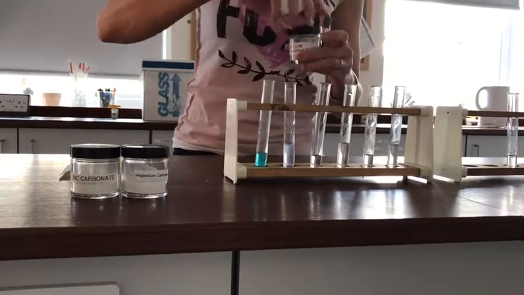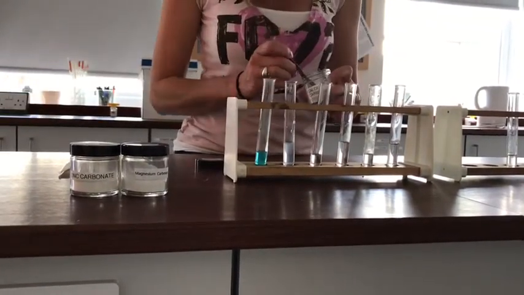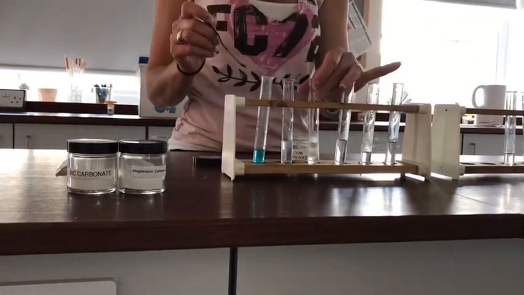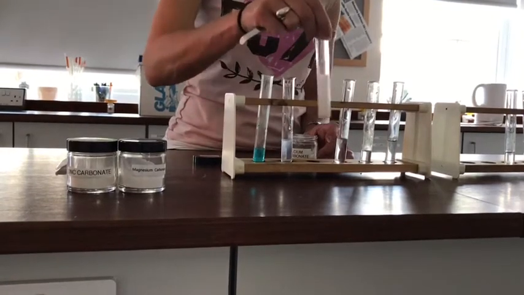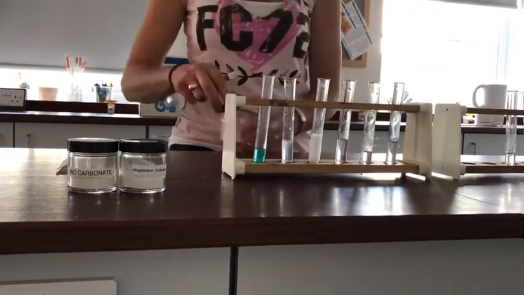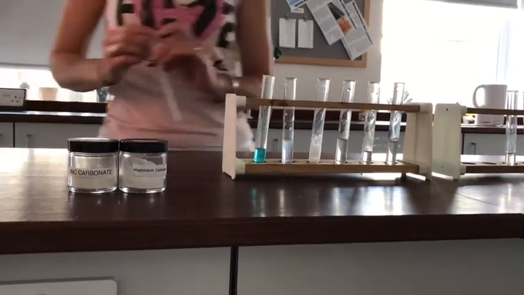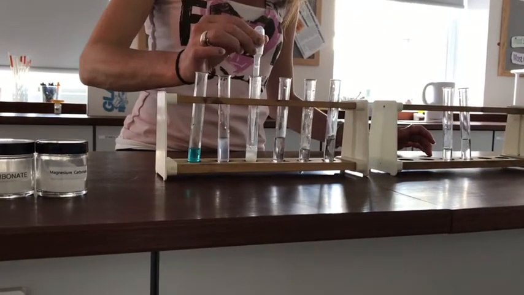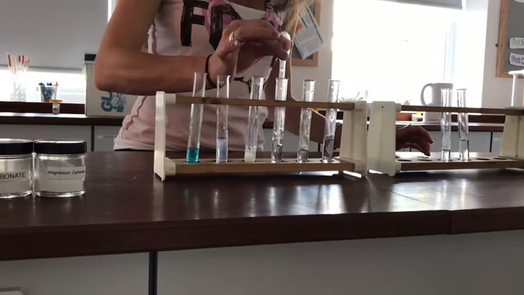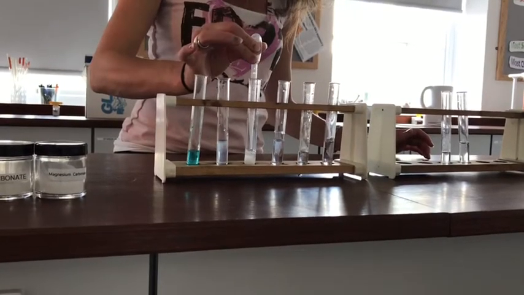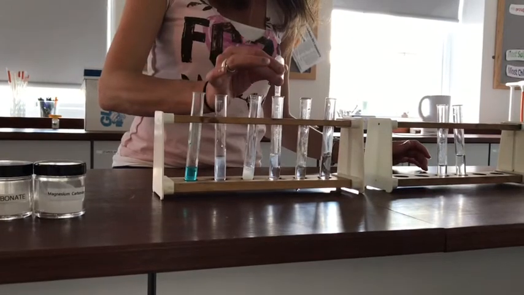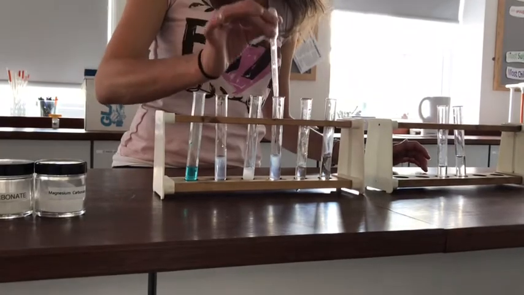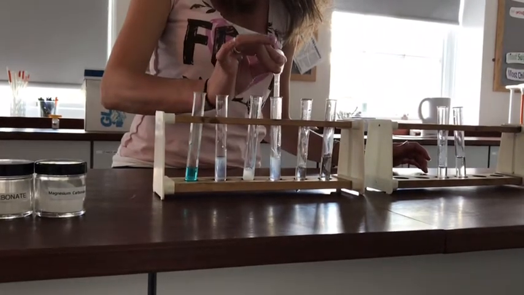The next one is calcium carbonate. So again, small portion of the calcium carbonate into the acid. That's fizzing away, that was quite lively, wasn't it? And let's try collecting some gas. Bubble it through the lime water. And that lime water has also gone cloudy, confirming that I definitely made some carbon dioxide.